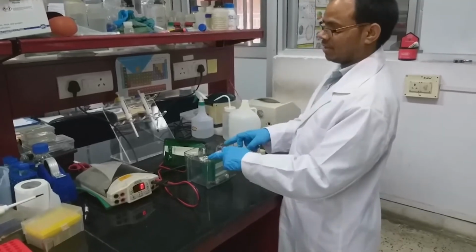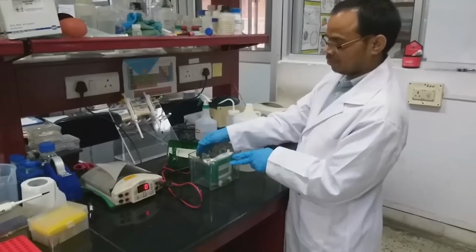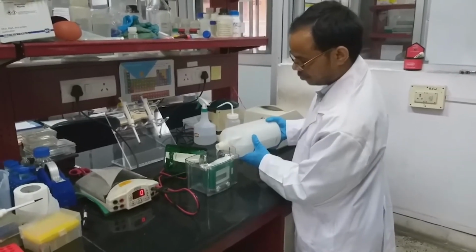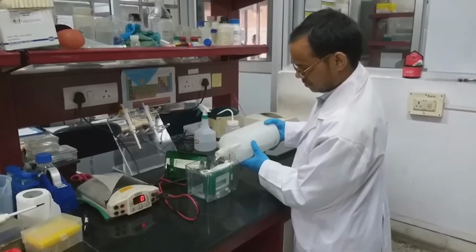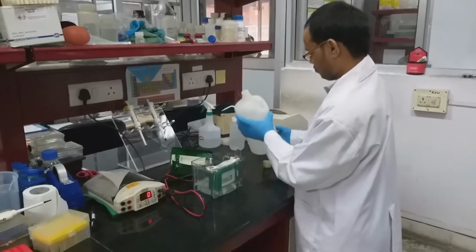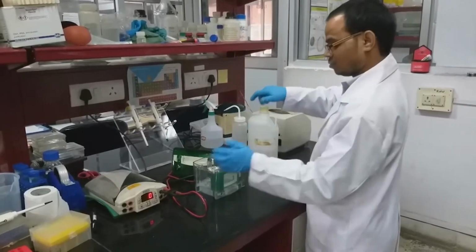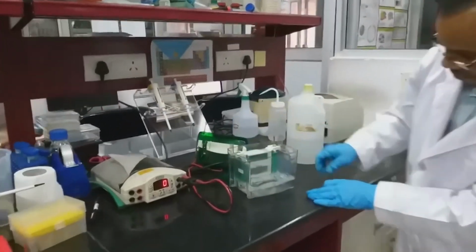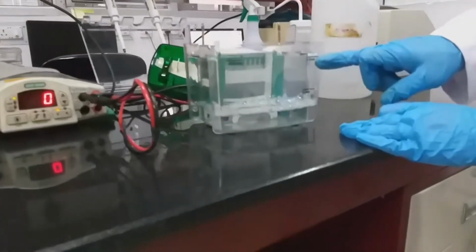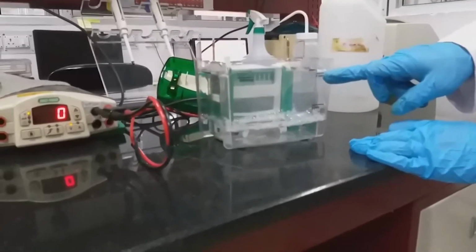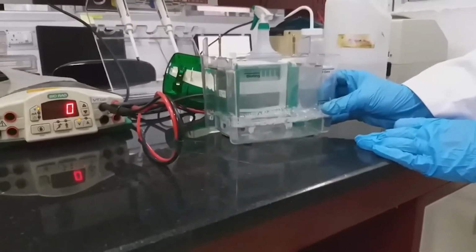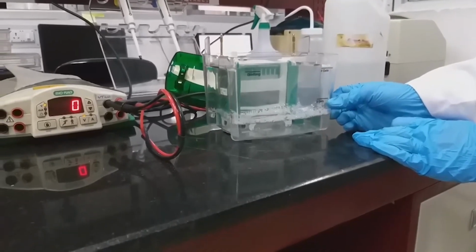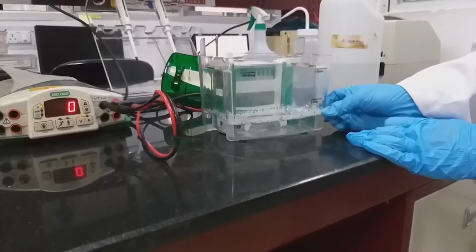We added in this tank, but the main tank surrounding this one, we have to add up to the mark. So for reference, you can see here, for 4 gels we have to add the buffer till here, we have to load outside this gel. So for 2 gels here, for 1 gel we can add like this.